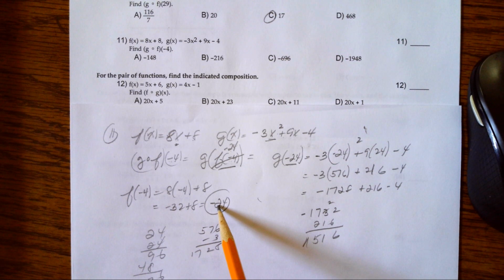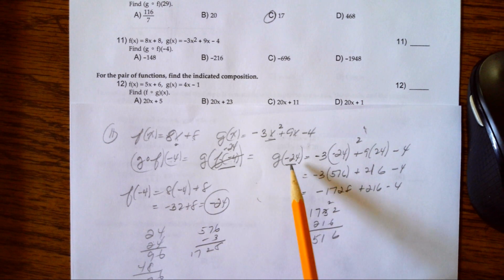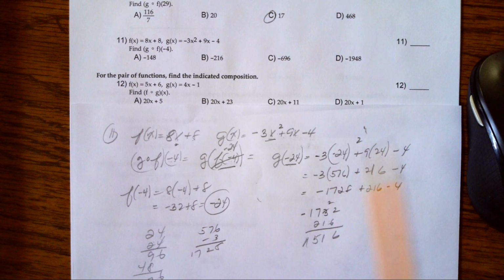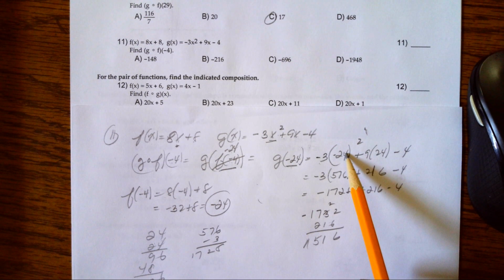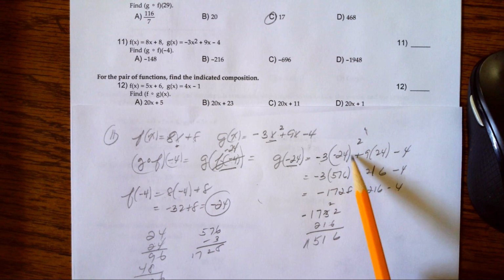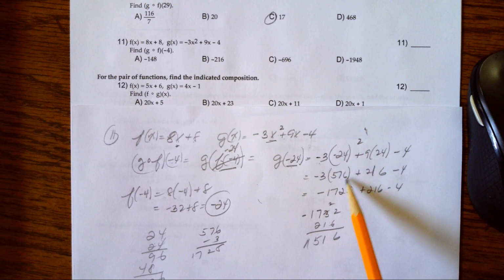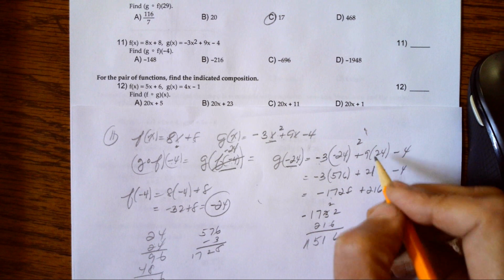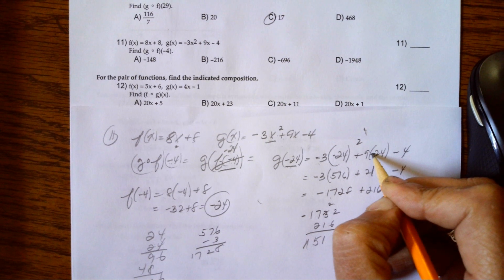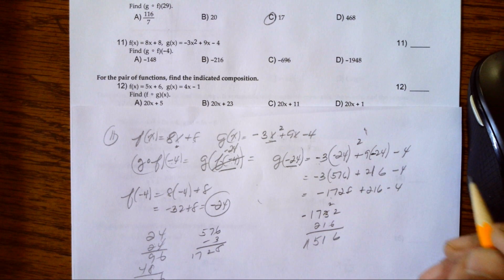That's a minus 24. So that looks good. Now what is g of negative 24? It's a minus 3 times 24 squared. So that was 576 and a minus 3 times that. That's going to be big. Plus, well, here's my problem right here. All right, that's why we do things step by step.